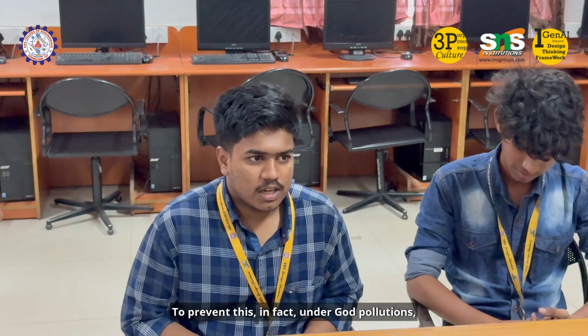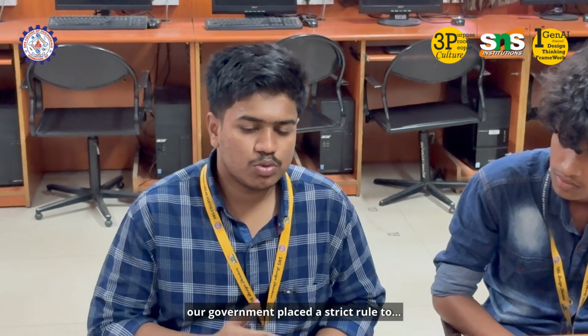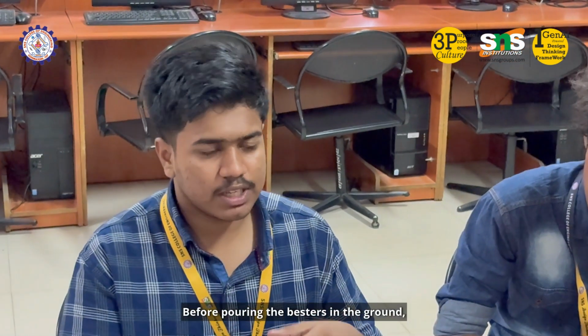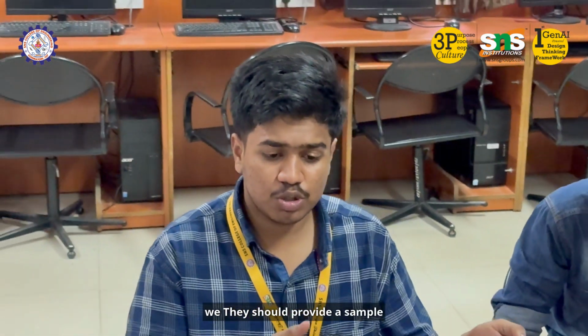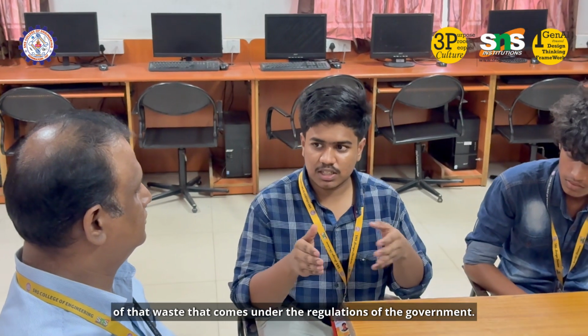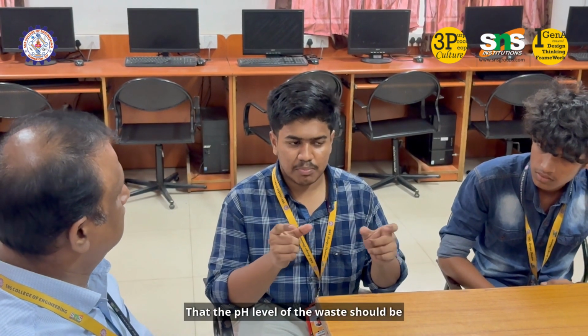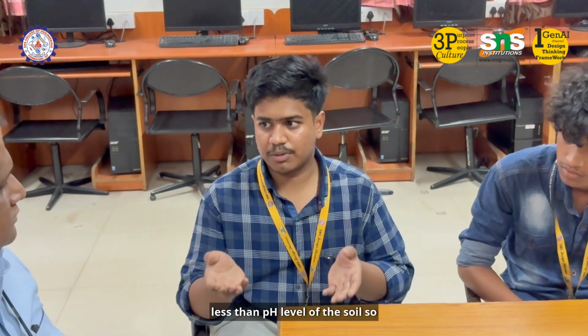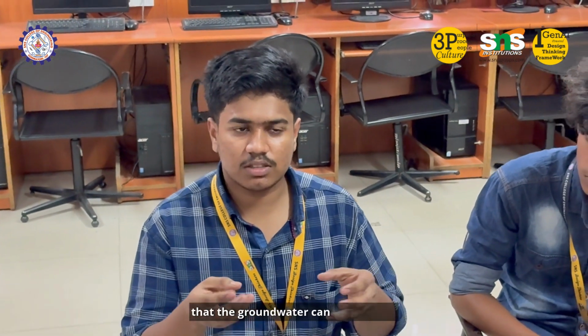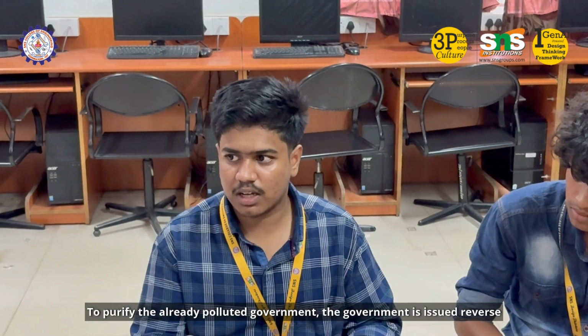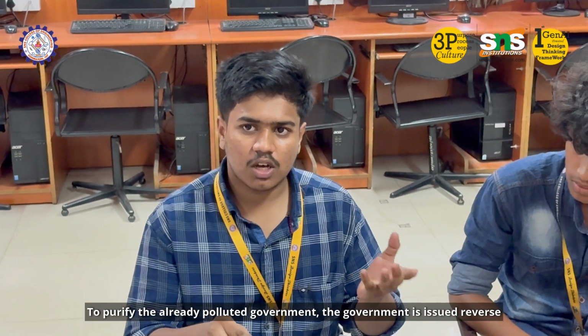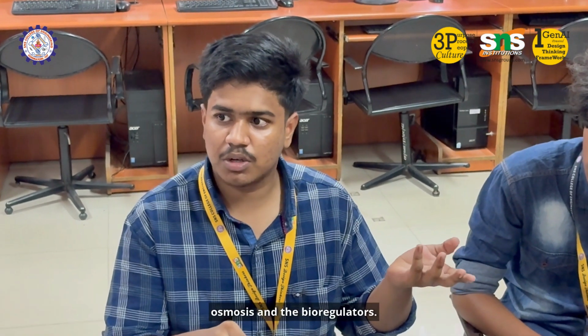To prevent this underground pollution, our government placed a strict rule that before pouring wastes in the ground, they should provide a sample of that waste, which should come under the regulations of the government. The pH level of the waste should be less than the pH level of the soil, so that the groundwater can't be affected. And to purify the already polluted groundwater, the government has issued reverse osmosis and bioregulators.